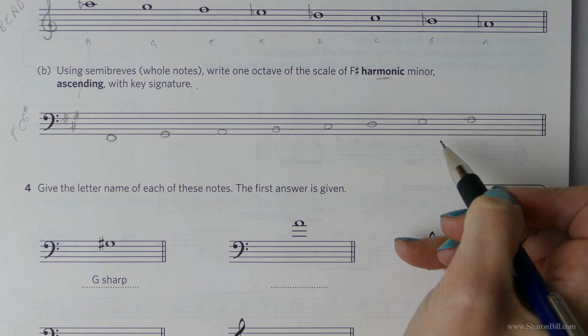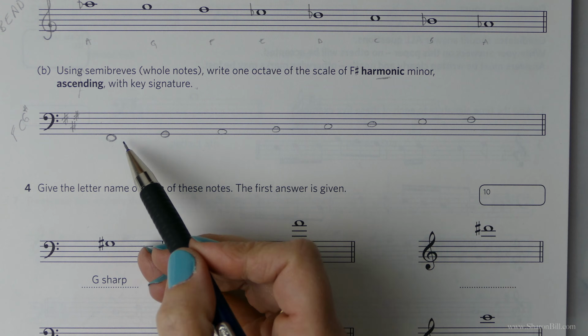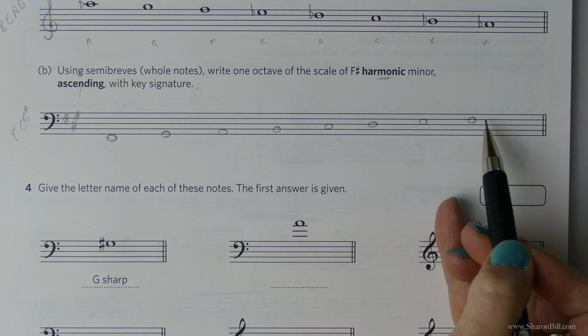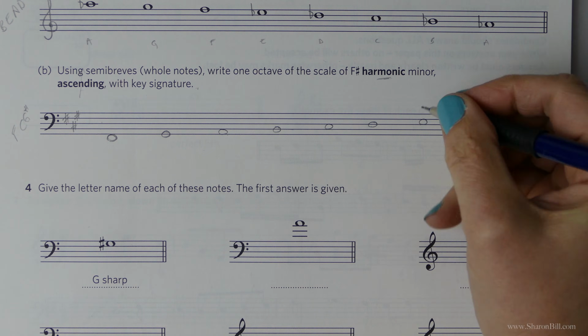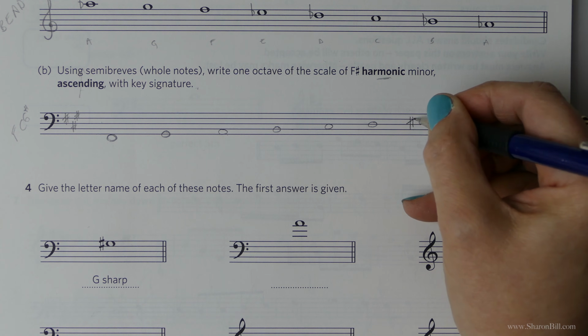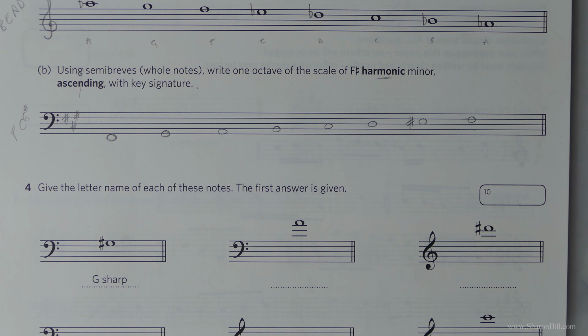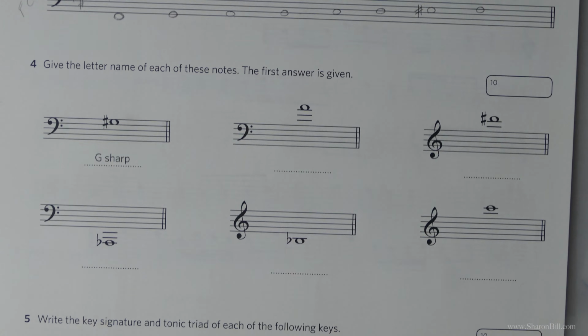Which ascending and descending has a raised seventh. So if we count upwards, because we're ascending, 1, 2, 3, 4, 5, 6, 7. The E natural becomes an E sharp because it's been raised. And that's soon completed. Let's move on to the next question.